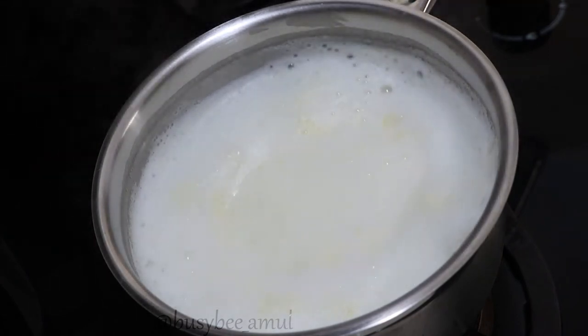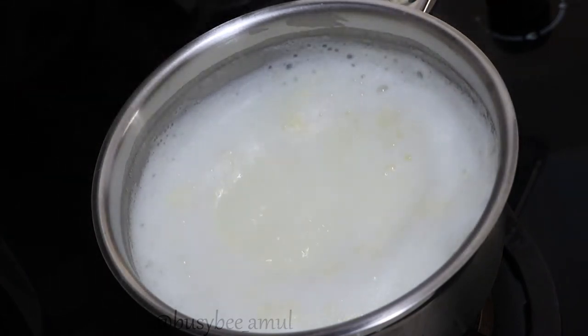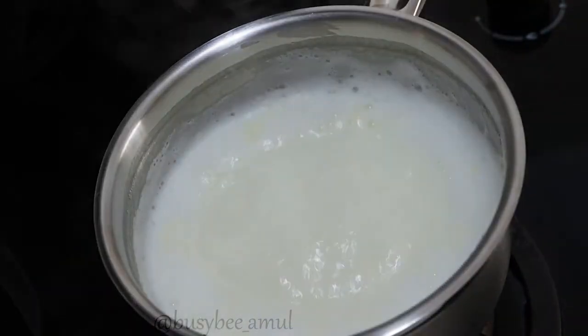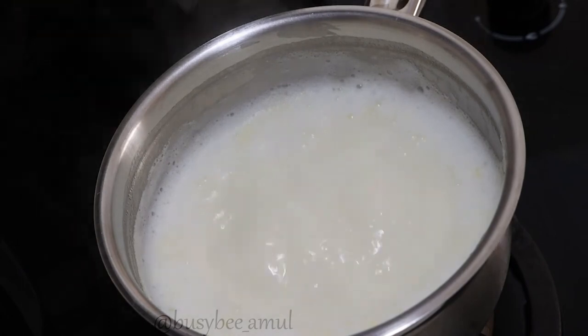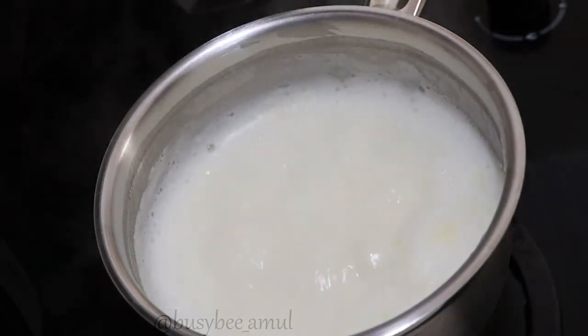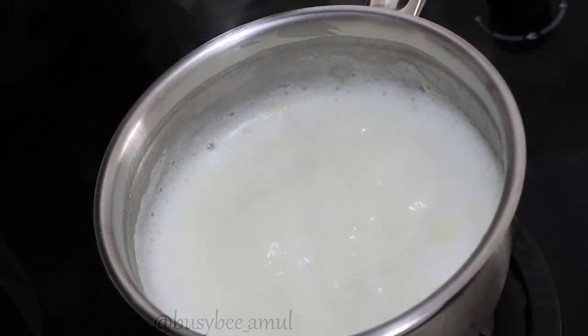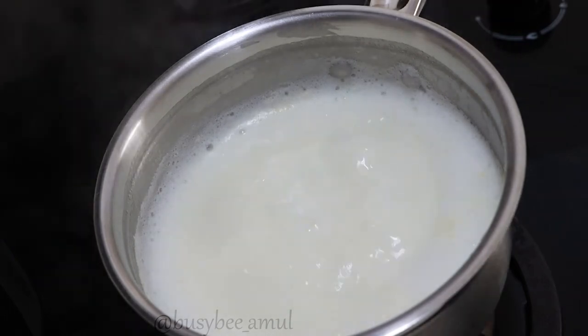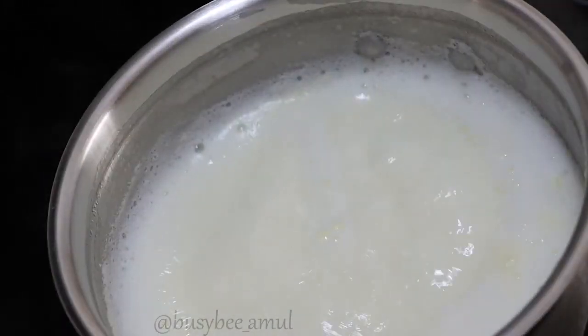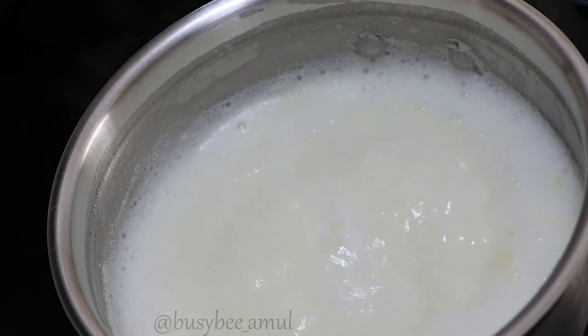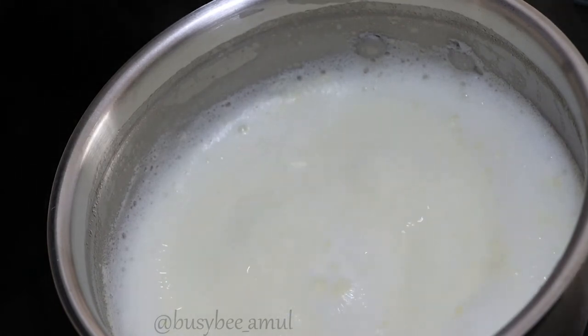As you can see in this video, once the layer is broken or removed, the milk continues to boil like normal water until another layer of milk skin is formed. Again, when we break it, it continues to boil. So this is how we make condensed milk, and various other Indian sweets are based on this process as well.